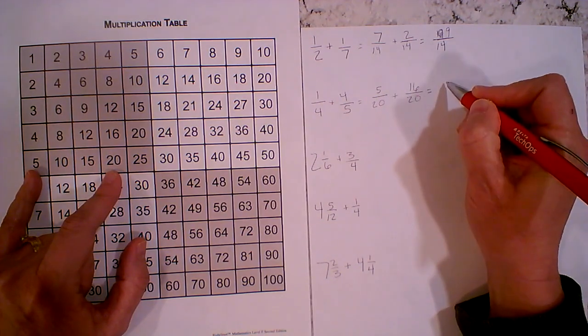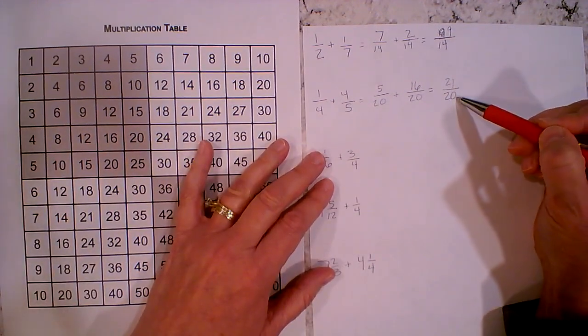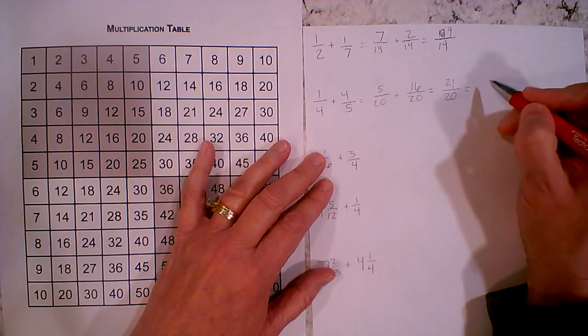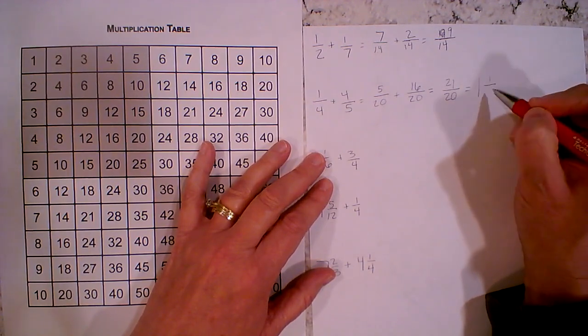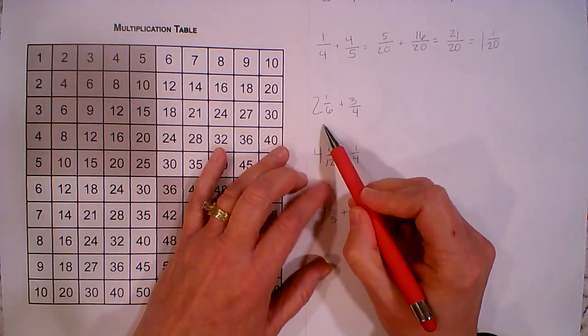Now I'm going to add these together. 5 plus 16 is 21/20. Now this is an improper fraction, so we're going to make it a mixed number, which is going to be 1 and 1/20. All right, let's try this next one.